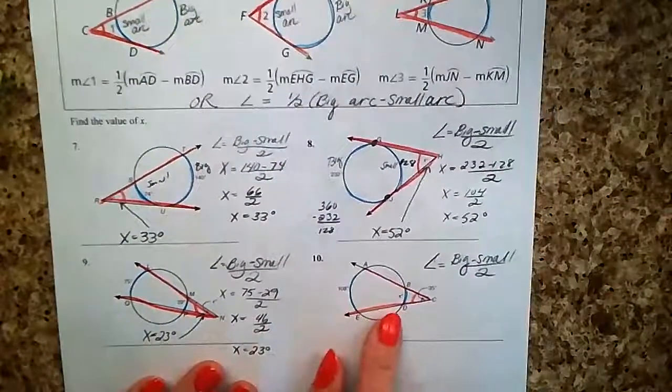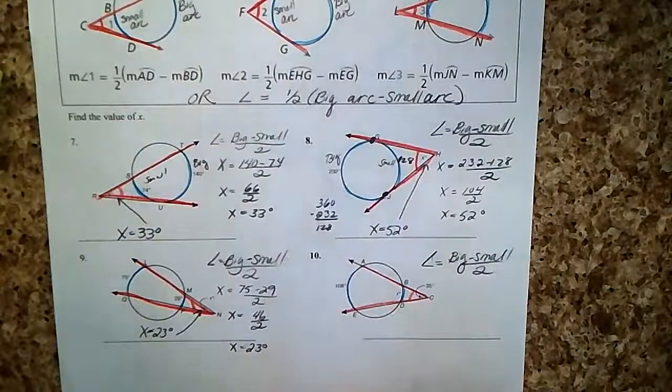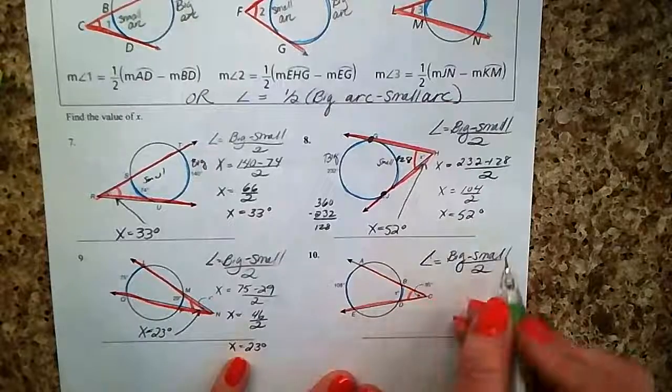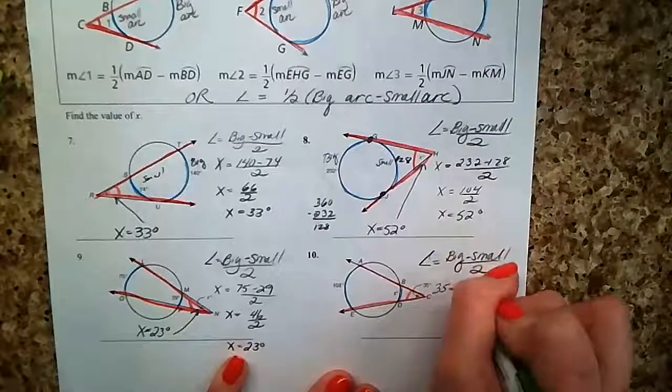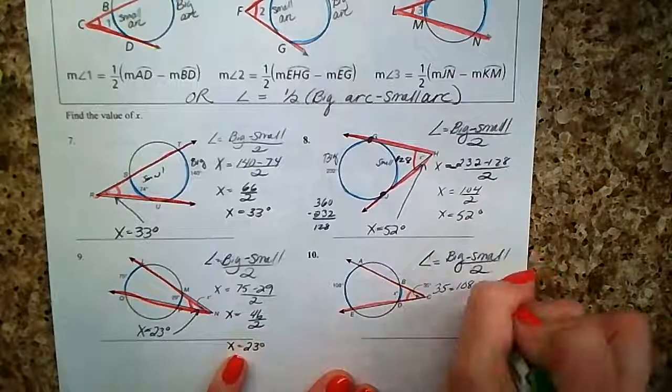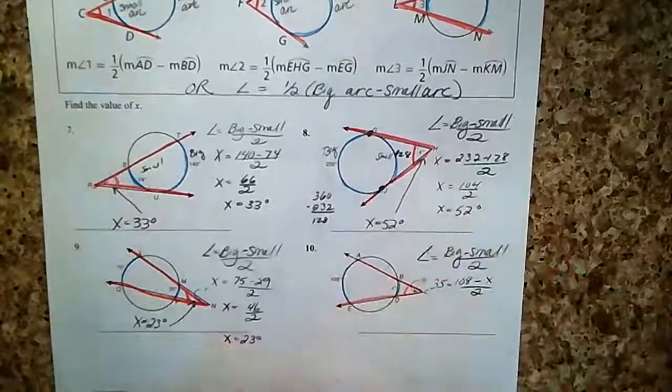In the last picture here, you again see that you have two secants. This one's a tiny bit different because they give you the angle measure this time. So we're just going to put the angle in the formula. 35 is equal to the big arc, 108, minus the small arc of x, divided by 2. All right, we're going to have to solve this.